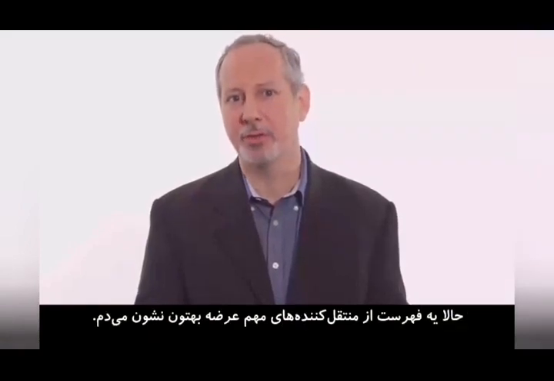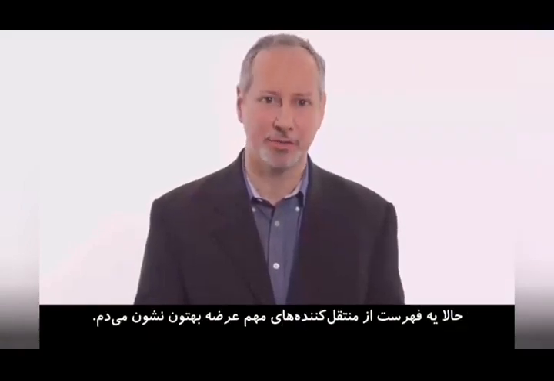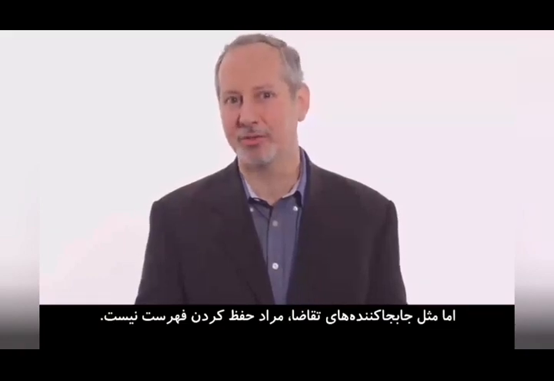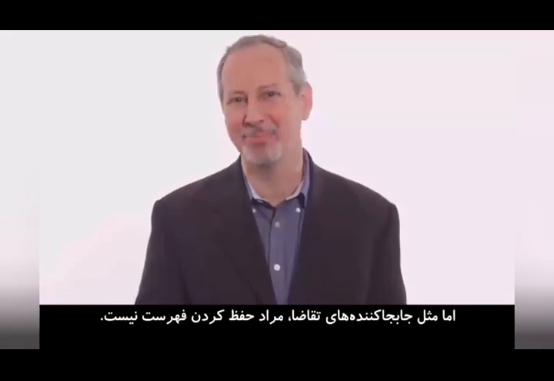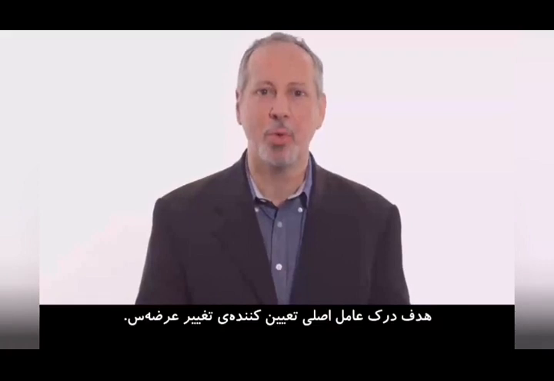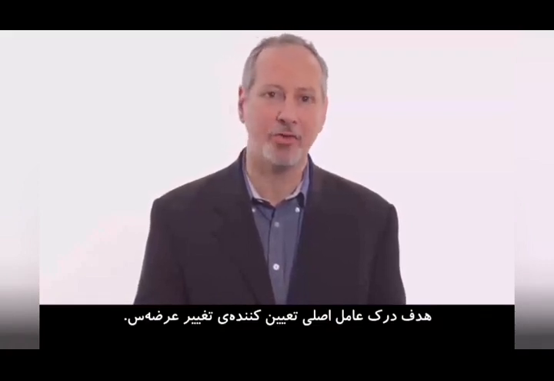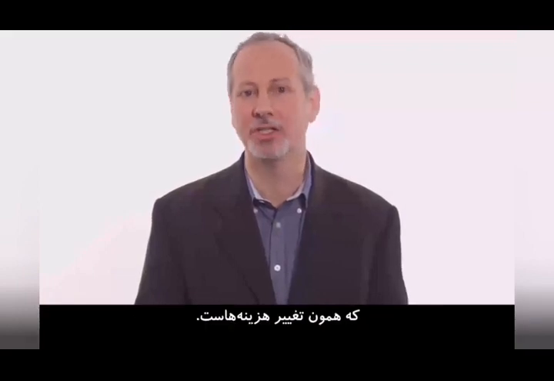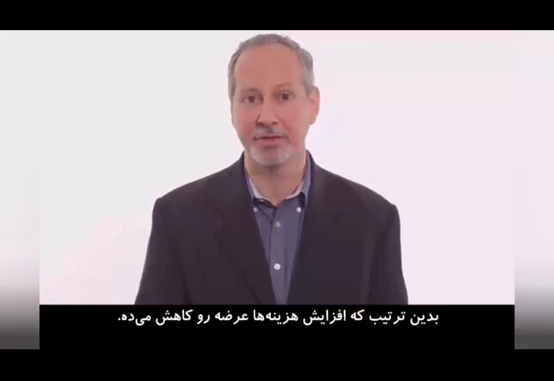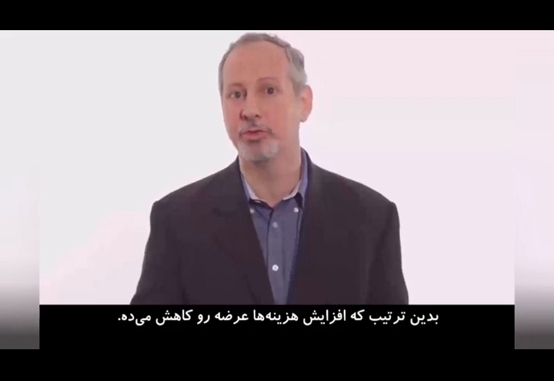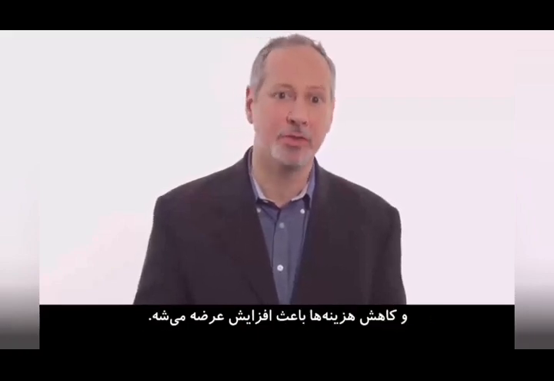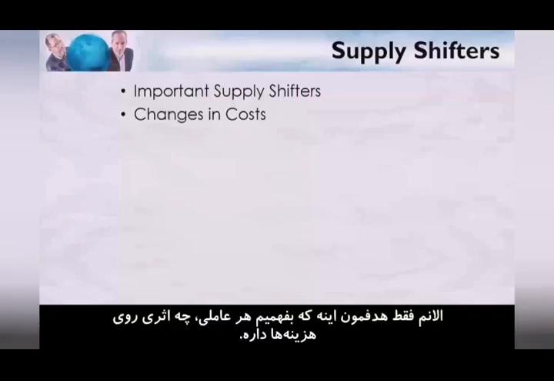Let's look at this in a little bit more detail. I'm now going to give you a list of important supply shifters. But as with the demand shifters, the point here is not to memorize the list. The point is to understand that the major factor determining how supply shifts is a change in costs. That is, an increase in costs reduces the supply. A decrease in costs increases the supply. So our task now is really just to understand how a whole bunch of factors change costs.